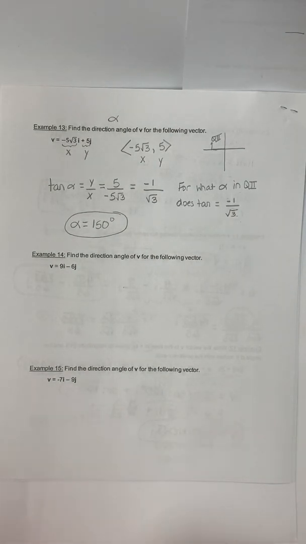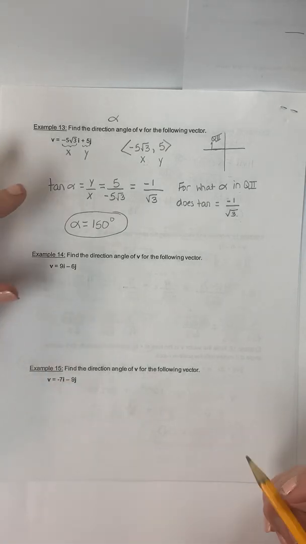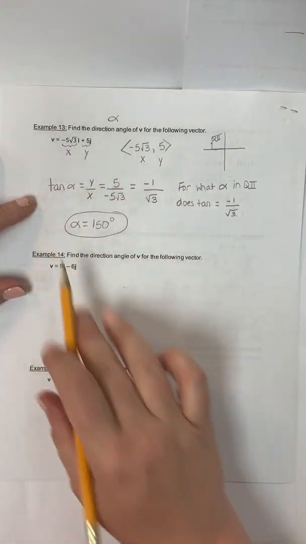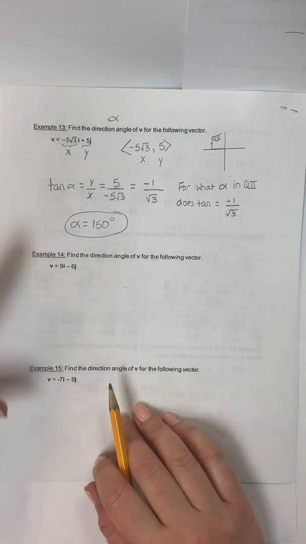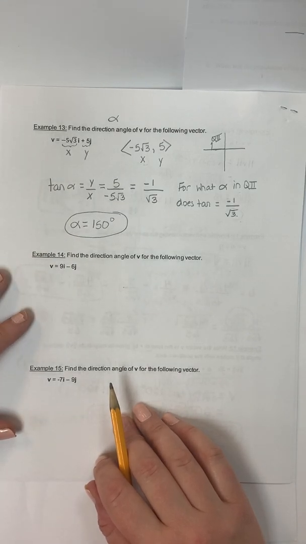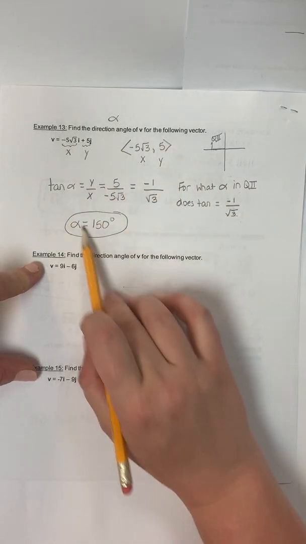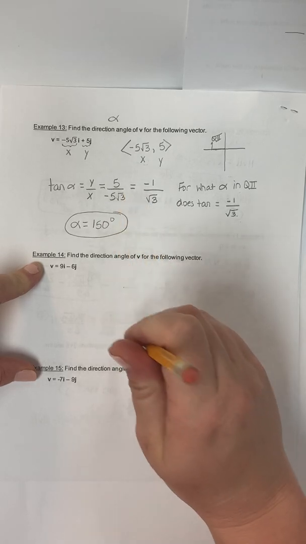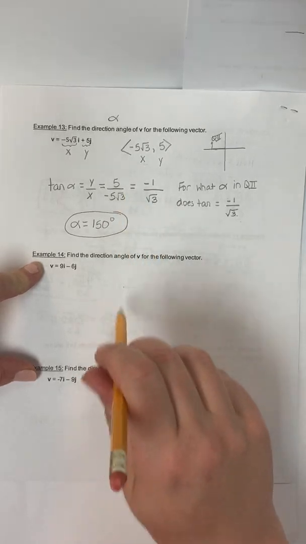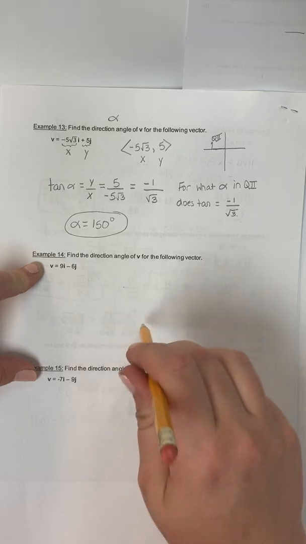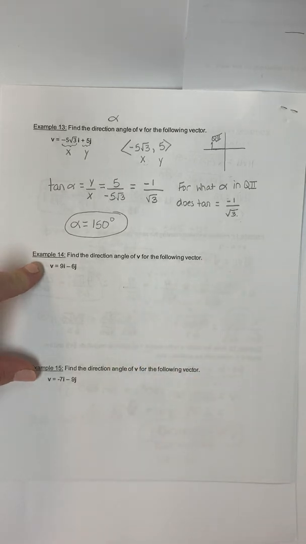Now, you could have found r. That would be like your magnitude. You could have tried to do cosine and sine, but it's just as easy to approach it this way to get your alpha. Okay, now, same problem. Find the direction angle. We're finding alpha for both of these. This one worked out nicely. We were on the unit circle. We will not be on the unit circle here. We're dealing with reference angles again, this time with degrees.